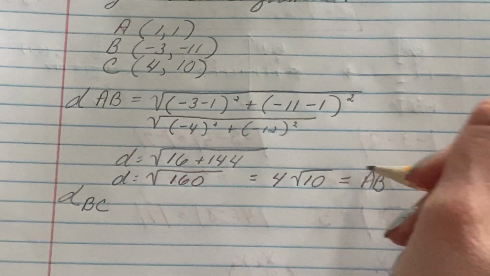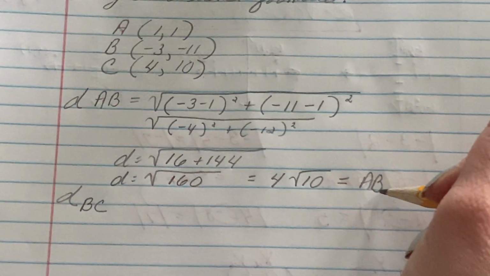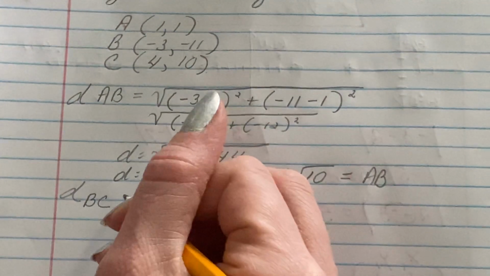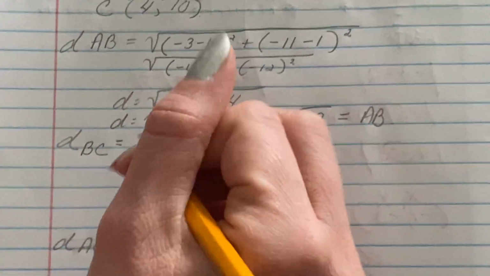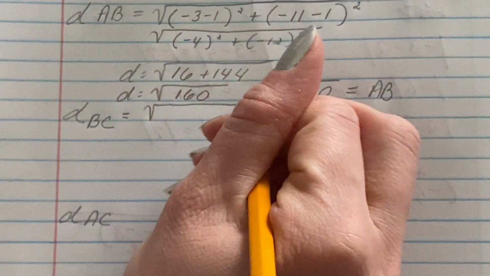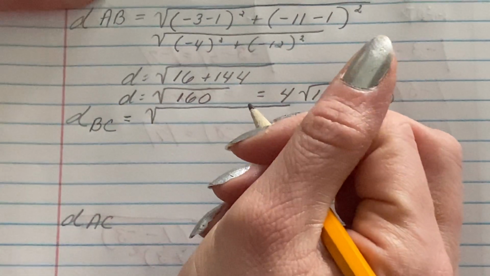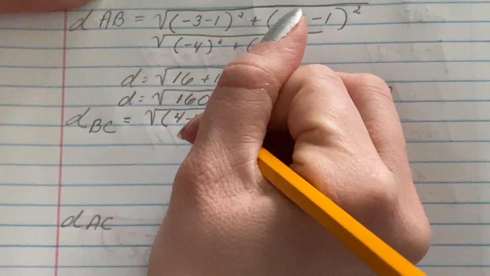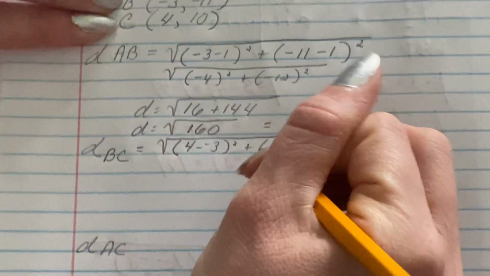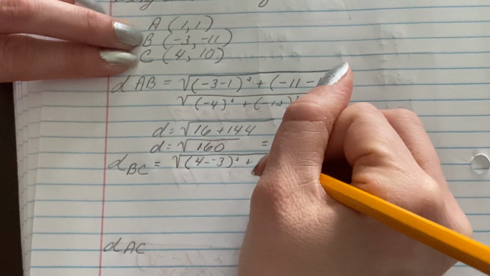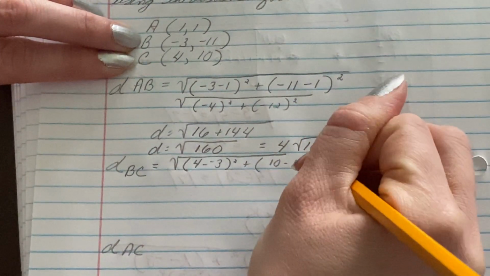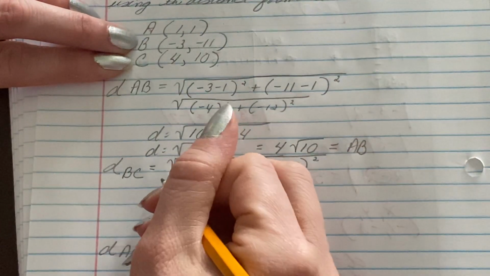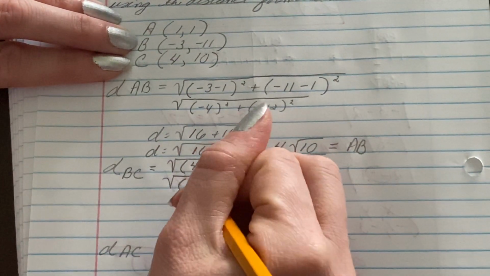Now, since I'm doing length, I'm not putting any symbols over AB. Remember, AB denotes length. Now I need to do the distance for BC. So I set it up with the distance formula. Look at points B and C. Do the change in the x's squared plus the change in the y's squared. Simplify.